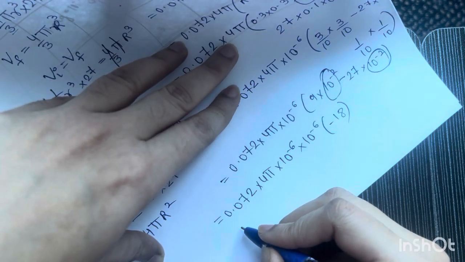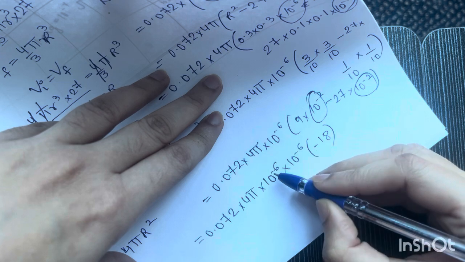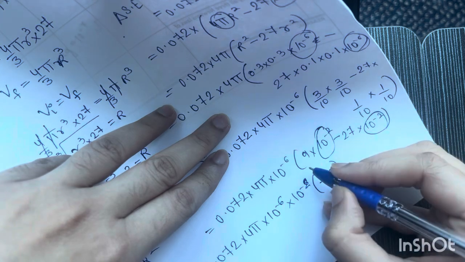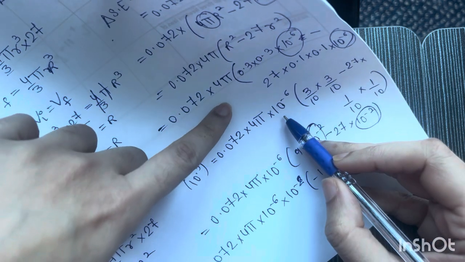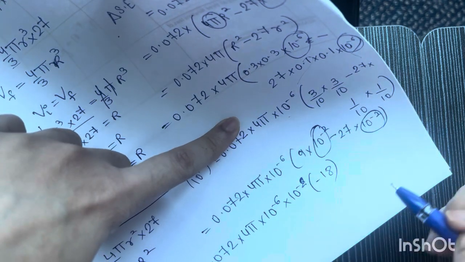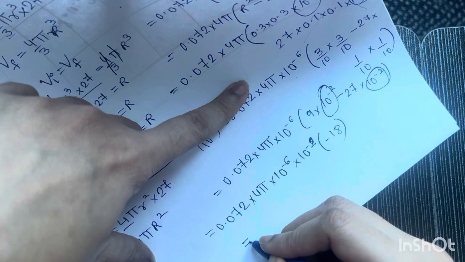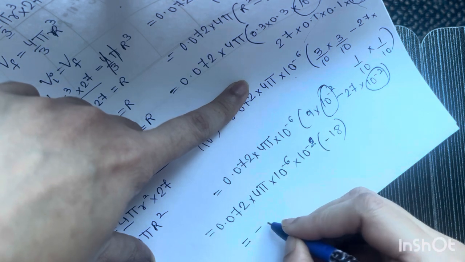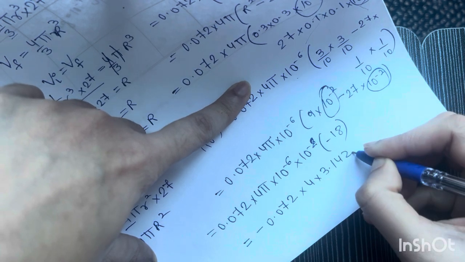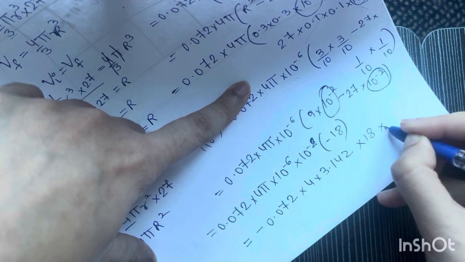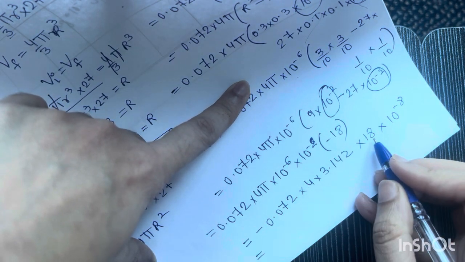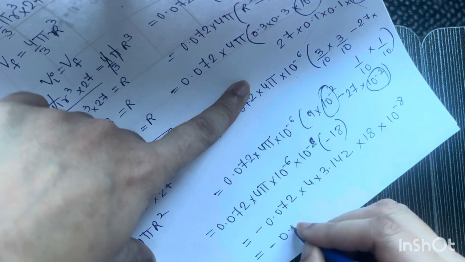So now it is, okay, I forgot. Why did I write 10 raised to minus 2? I should have written, no, 10 raised to minus 6 I took as common, yeah, and then instead of 10 raised to minus 2 I wrote 10 raised to minus 6. So now it is this minus 0.072 into 4 into 3.142 into 18 into 10 raised to minus 8. Now you can just multiply this 4 into 18 and then carry out with your antilog.